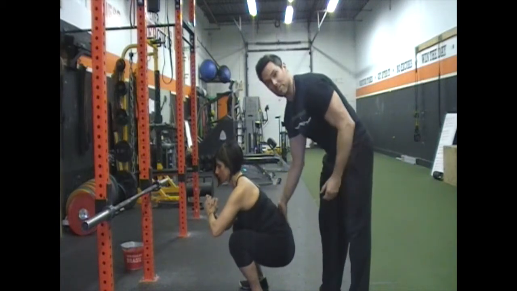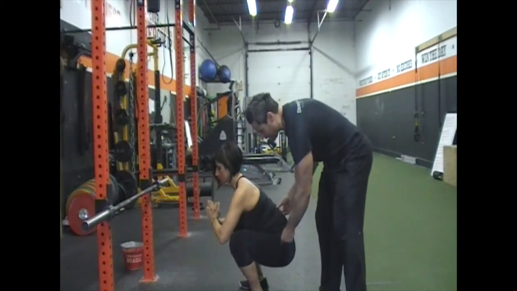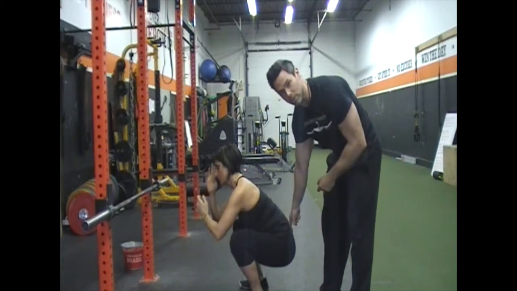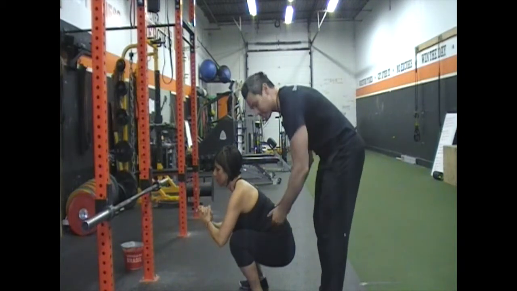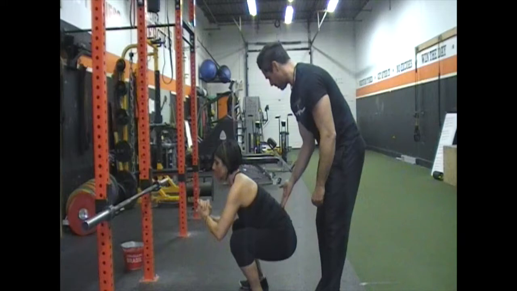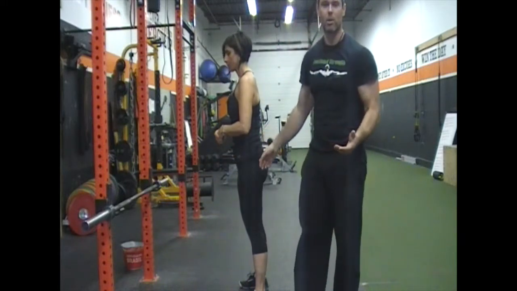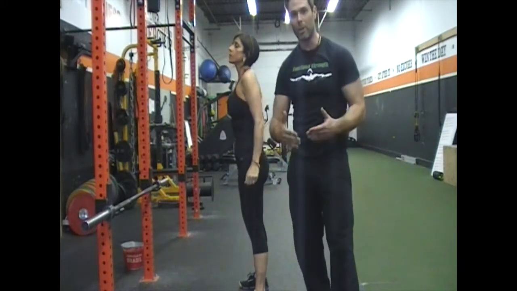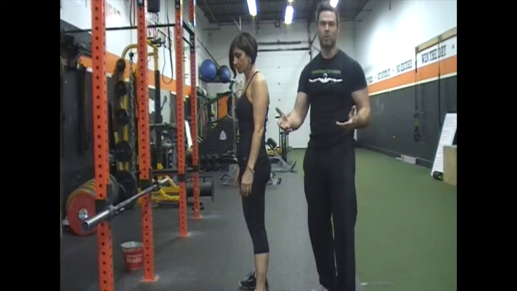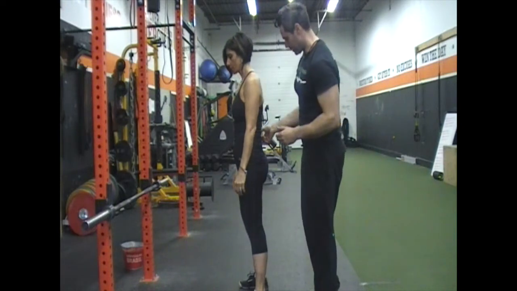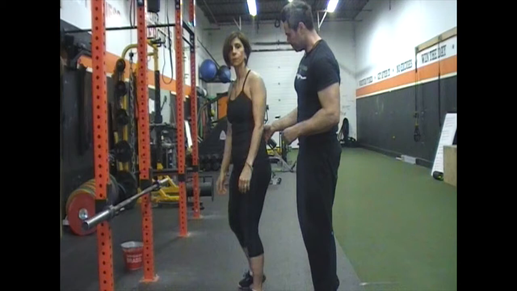So when this happens, this is indicative of either tight hamstrings, an SI joint dysfunction, or tight adductors in the groin. So come back up. So if I saw that in assessment, I would then do individual muscle length assessments on the client.